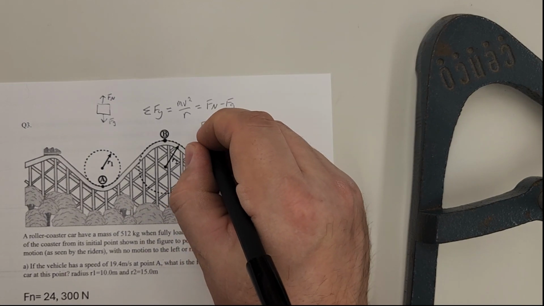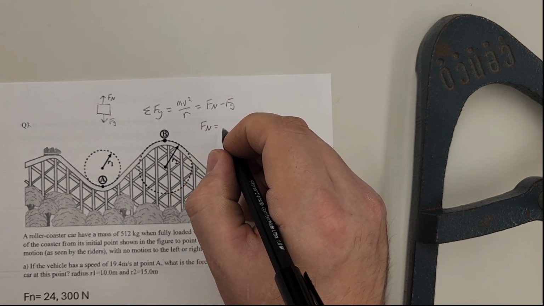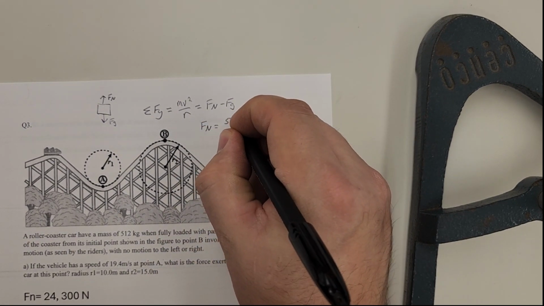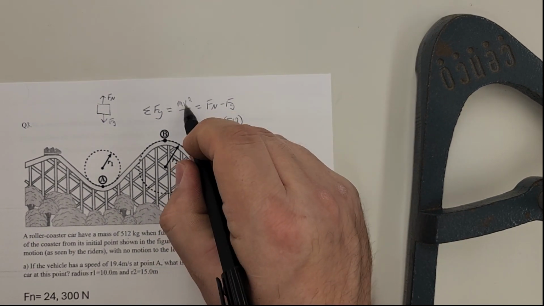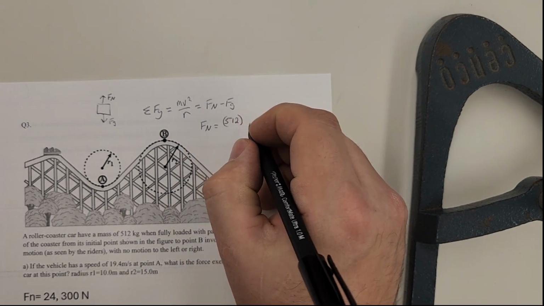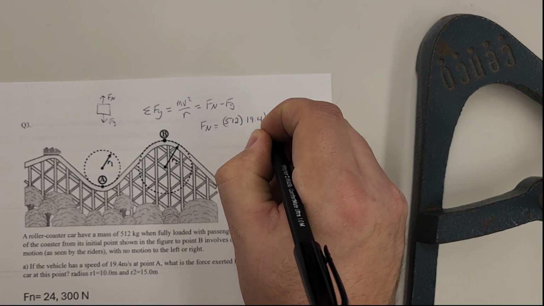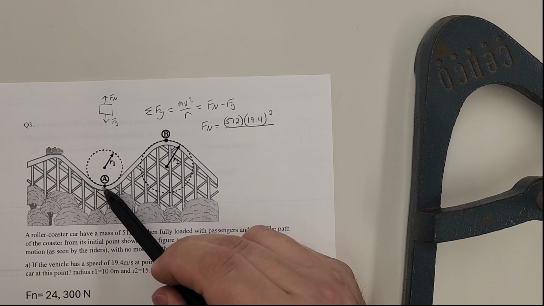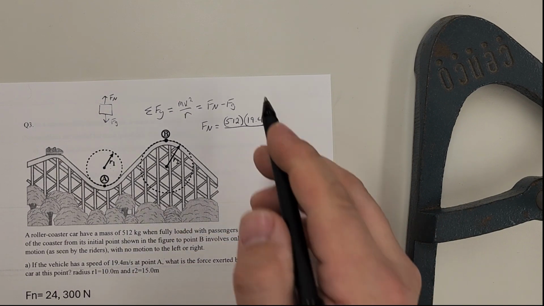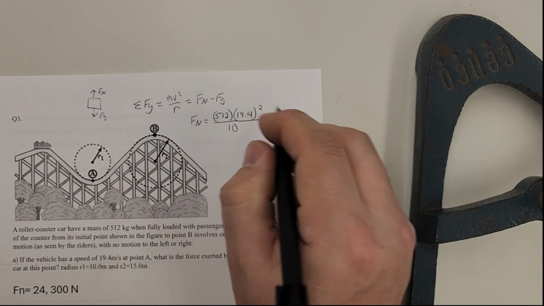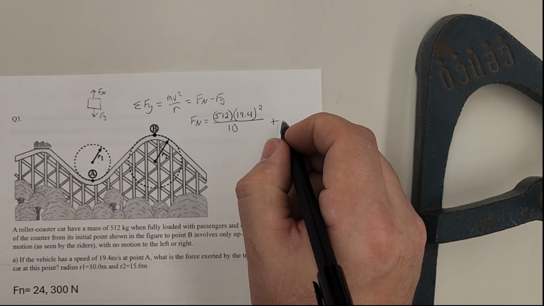So the normal force here would be m, 512, times v squared, v is 19.4, squared, divided by the radius. The radius at point A is r1, so this is 10. Now we've added Fg to the other side, so plus Fg, which is equal to mg.